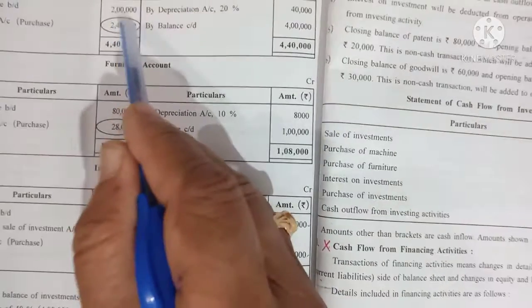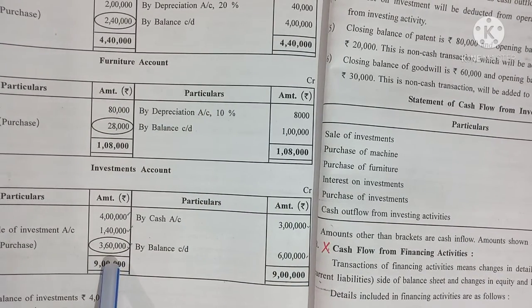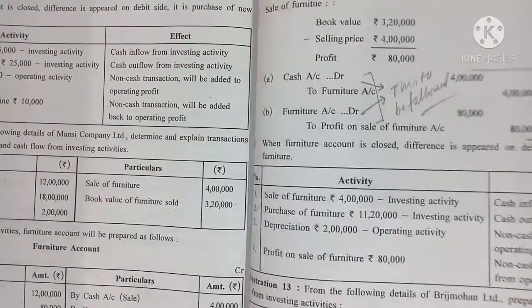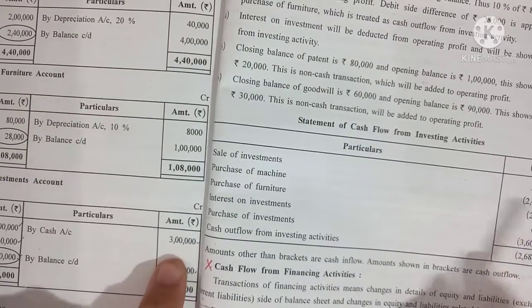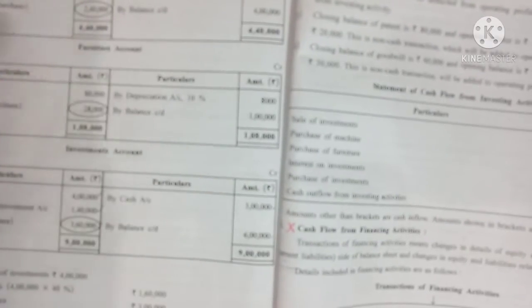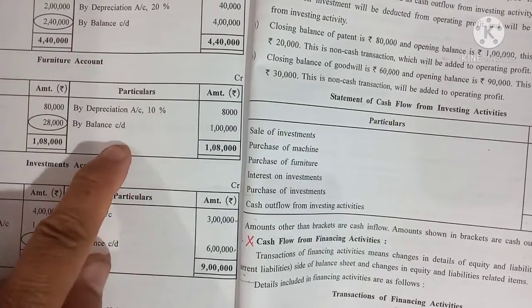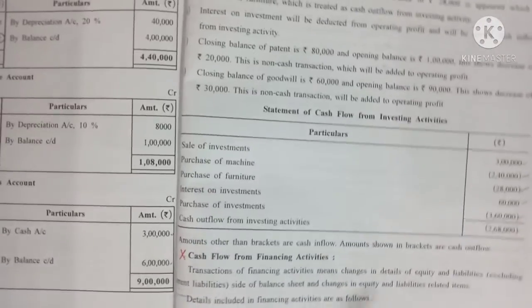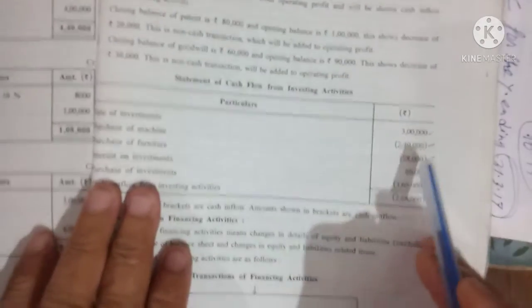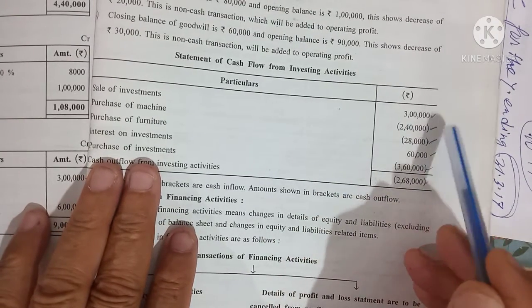So how much coming? 1, 2, 3. यहाँ से एक आएगा 4 इंटरेस्ट रिसीव्ड, तो 3 लाख और एक आएगा 4। यहाँ सेल नहीं है, और यहाँ से एक आएगा इंटरेस्ट रिसीव्ड ऑन इन्वेस्टमेंट 5। ये 5 अमाउंट विल कम। See it here 1, 2, 3, 4, 5.